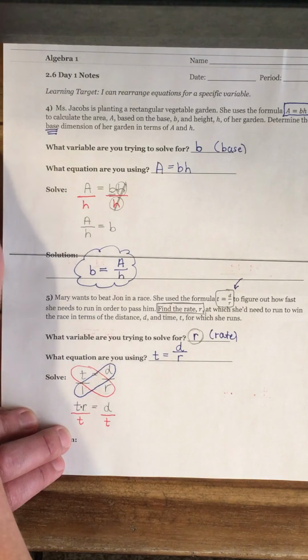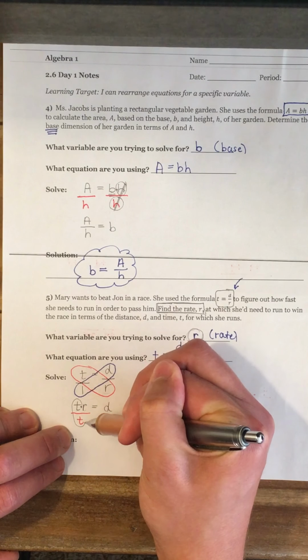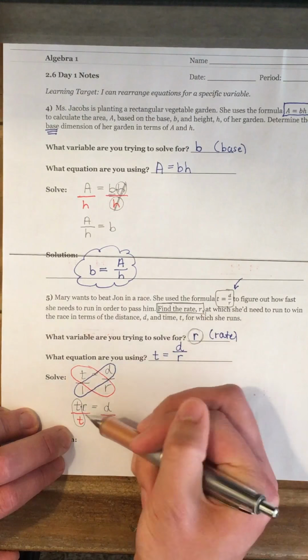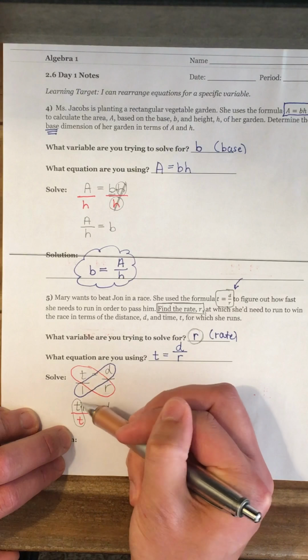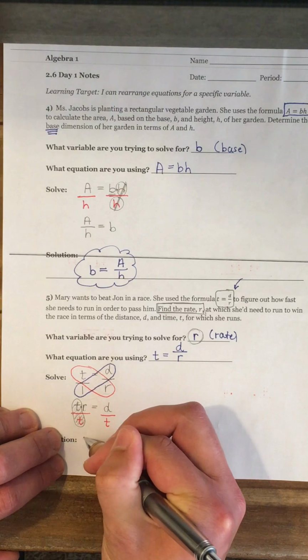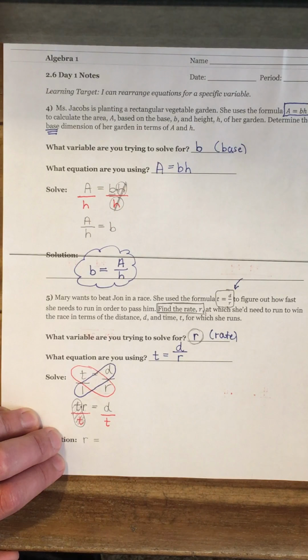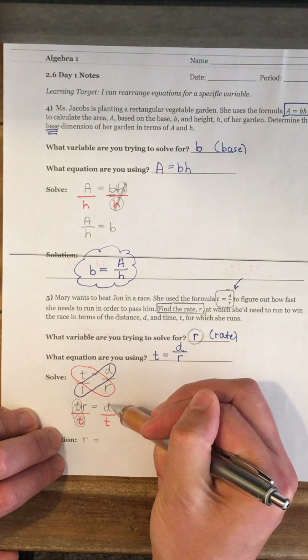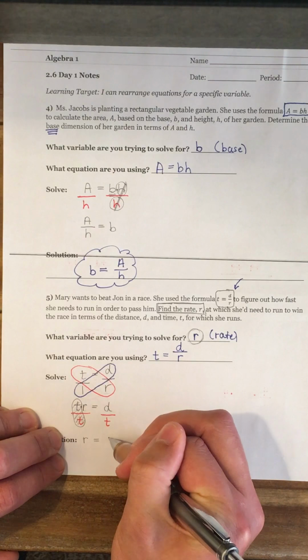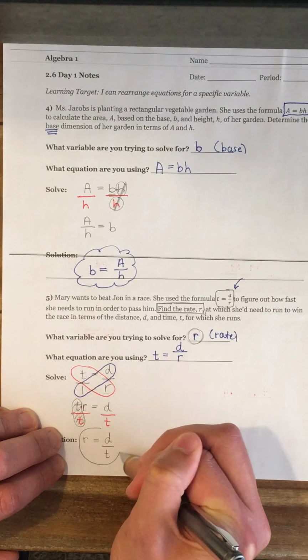The reason this works out so beautifully is because on the left-hand side you have t on top and t on the bottom. t divided by itself is just 1. All of this cancels out, and on the left-hand side I have just r, with an equal sign in the middle. And on the right-hand side, I have the variable d divided by the variable t. There's nothing you can do to simplify that, and this is my final solution.